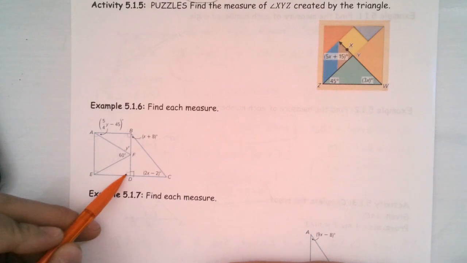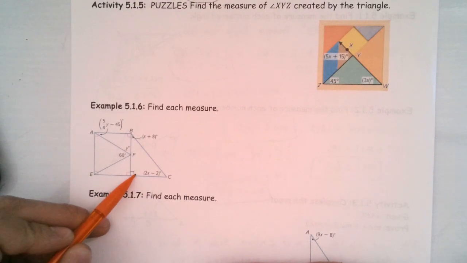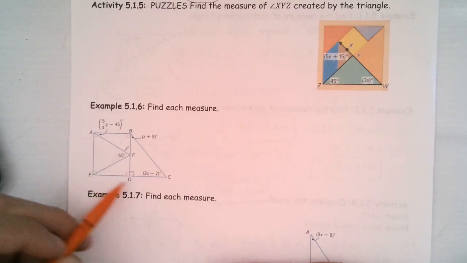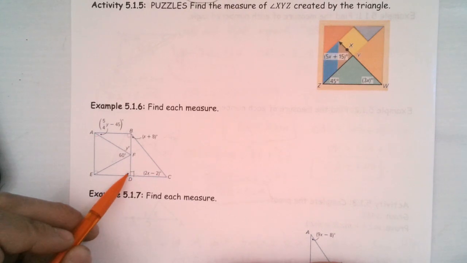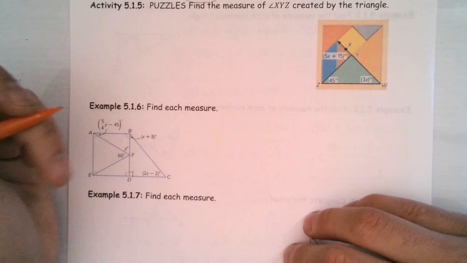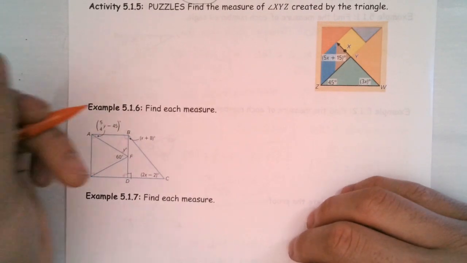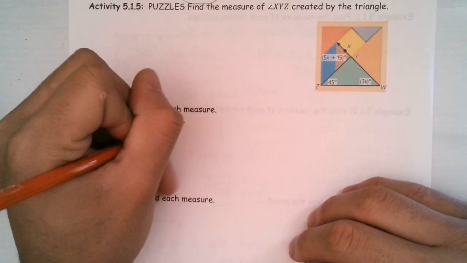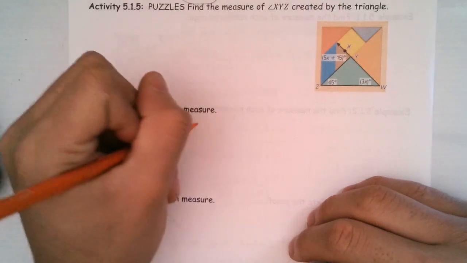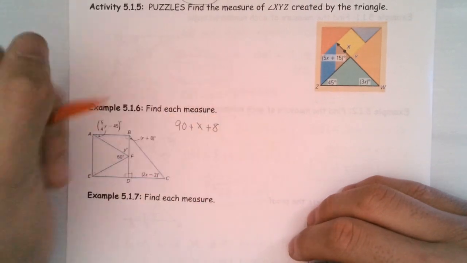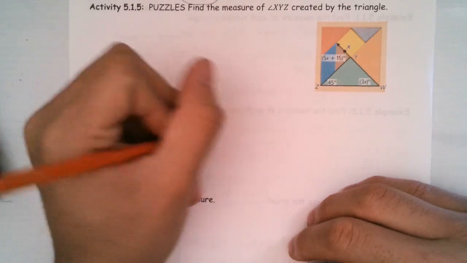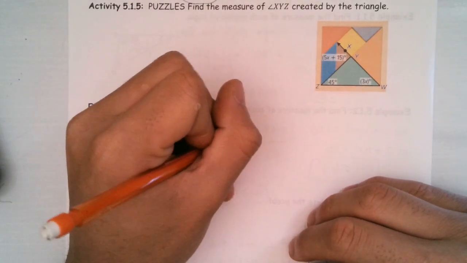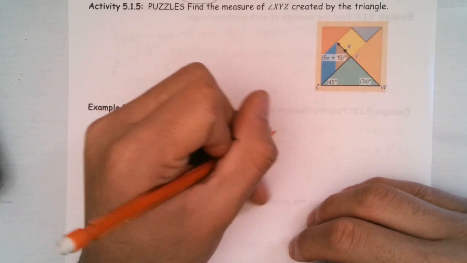And I notice that if this is 90 degrees, then this also has to be 90 degrees because they lie on a straight line. So they form a linear pair. They add up to 180. One of them's 90. The other one has to be 90. So I know, using the triangle angle sum theorem, that 90 plus x plus 8, which is this angle up here, plus 2x minus 2 is equal to 180 as well.